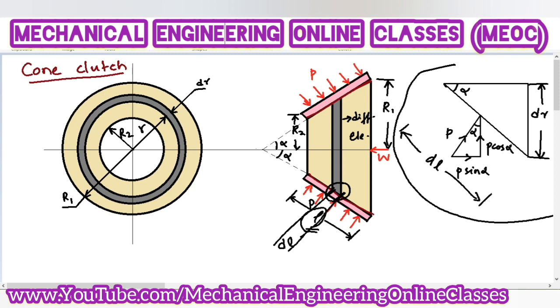If you consider the vertical height, the shortest distance between two points, this is point 1 and this is point 2, the shortest height between 1 and 2 is dr, which is indicated in the side view here.